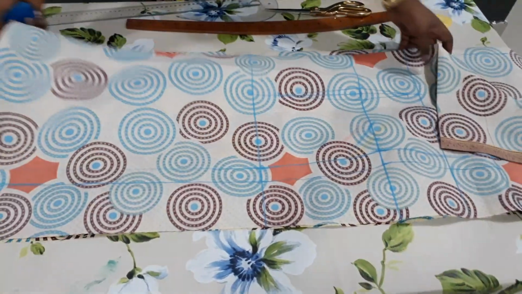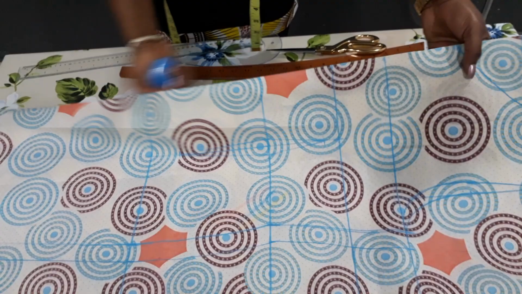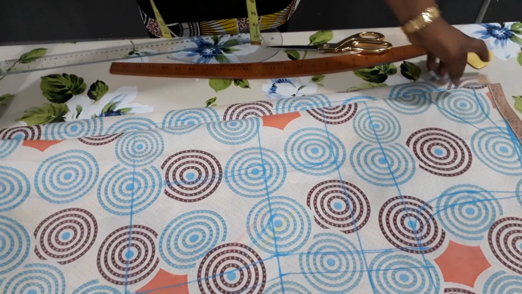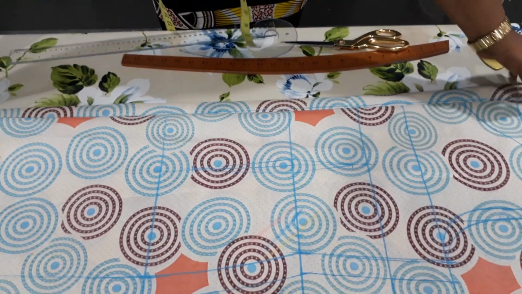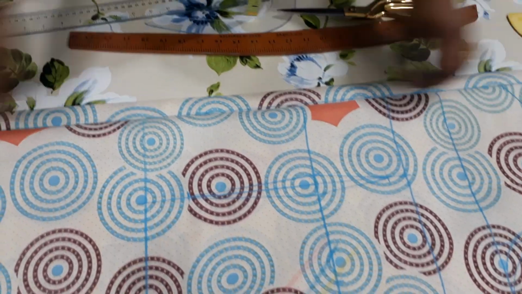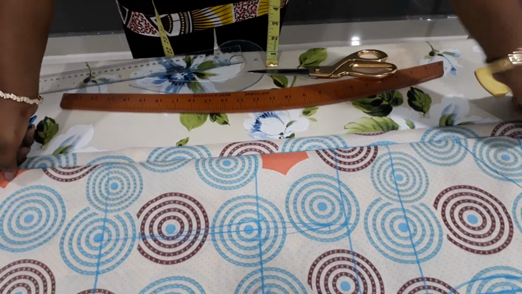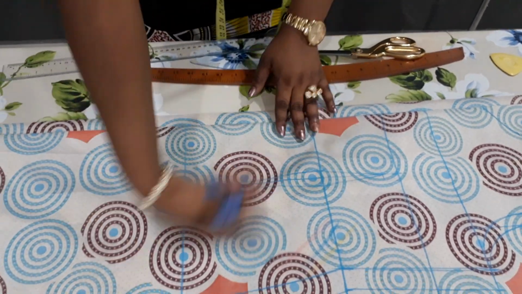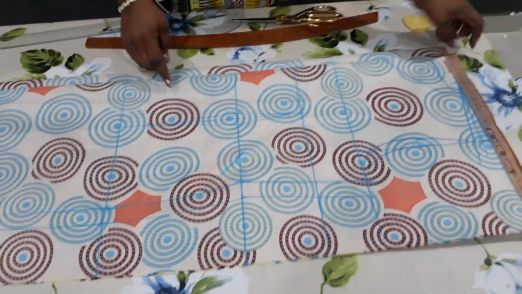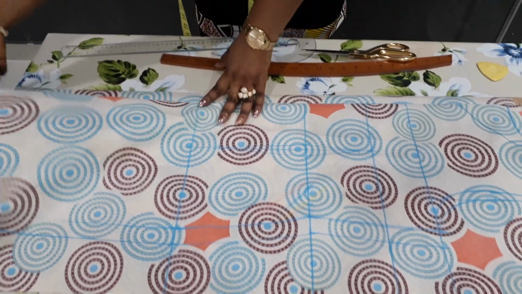Then I will now place my fabric back again, starting from that 1 inch. Can you see this is where the 1 inch seam allowance is? So you place it this way. So the back will be 1 inch more than the front fabric.